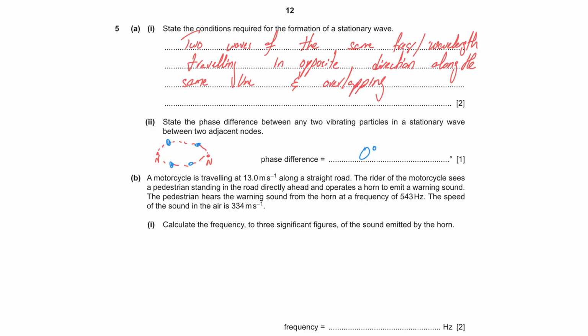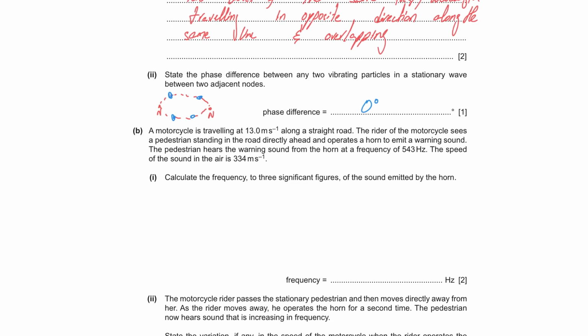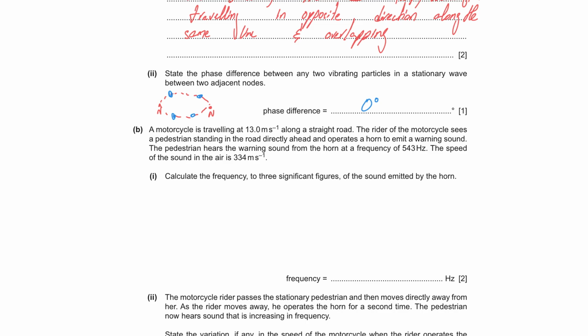Part B says, a motorcycle is traveling at 13 meters per second along a straight road. The rider of the motorcycle sees a pedestrian standing in the road directly ahead and operates a horn to emit a warning sound. The pedestrian hears the warning sound from the horn at a frequency of 543 Hz. The speed of sound in air is 334 meters per second. Calculate the frequency, to three significant figures, of the sound emitted by the horn. They've given you a question on the Doppler effect.